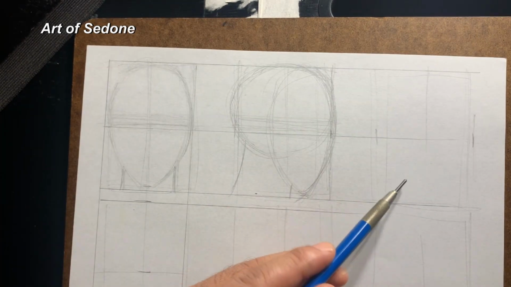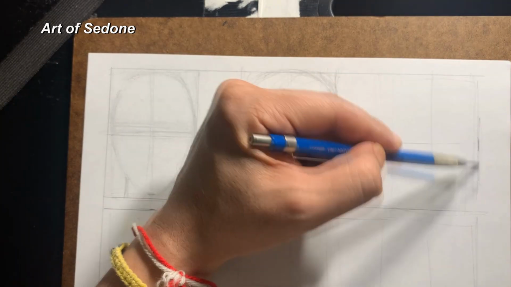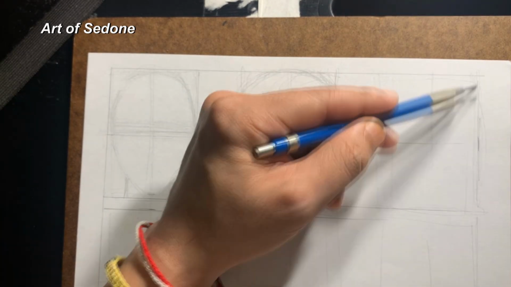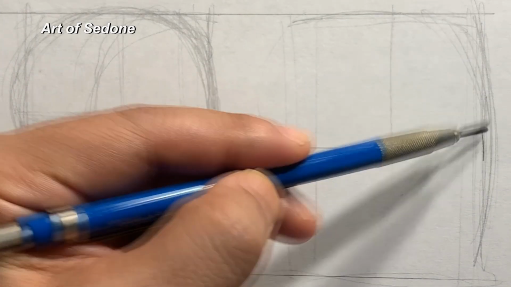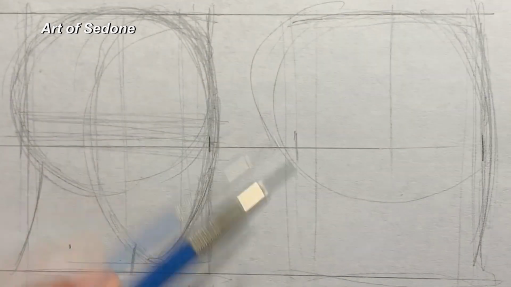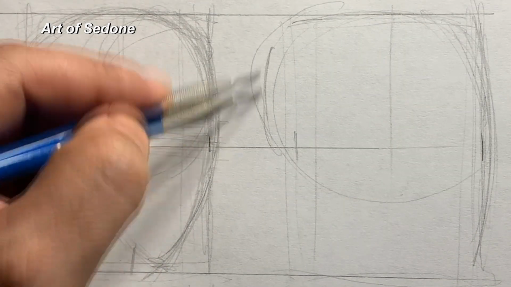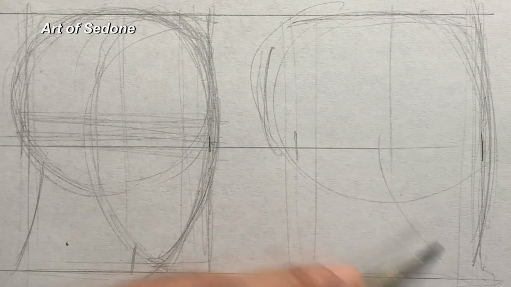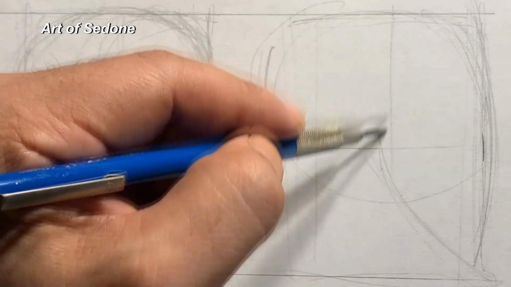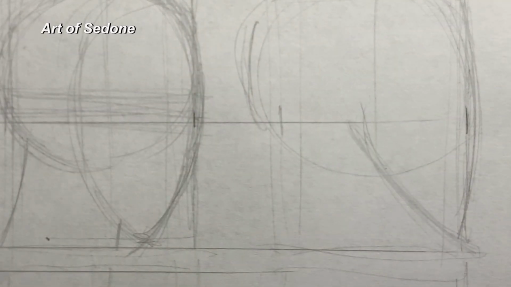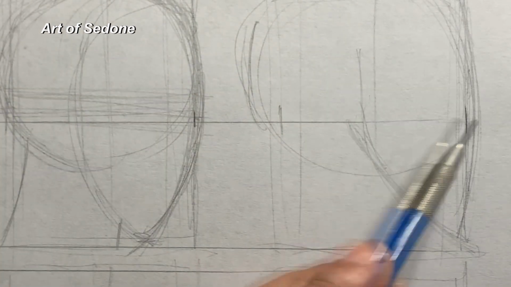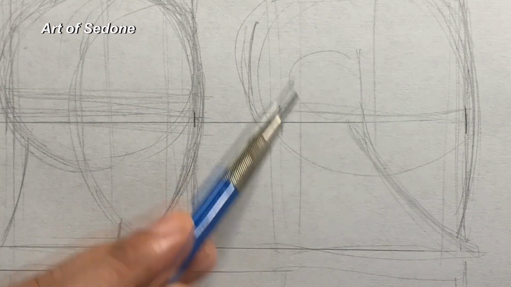So here's the profile. In the profile view, this is basically the face right here, the front. It's a little bit more of a circle right here. It extends out a little bit more in the back. For now, just keep it as a curve for the jaw, because it depends. And then the ears are right here.